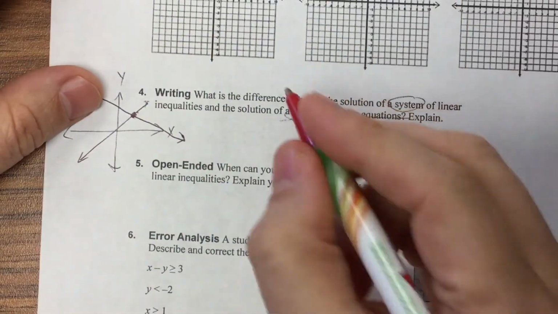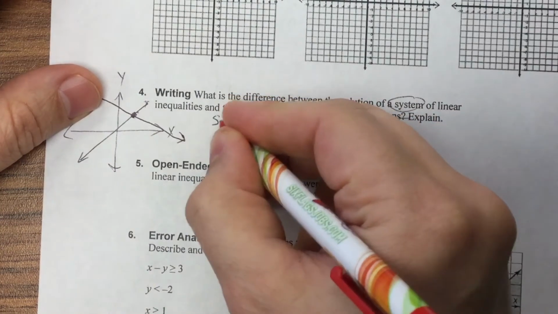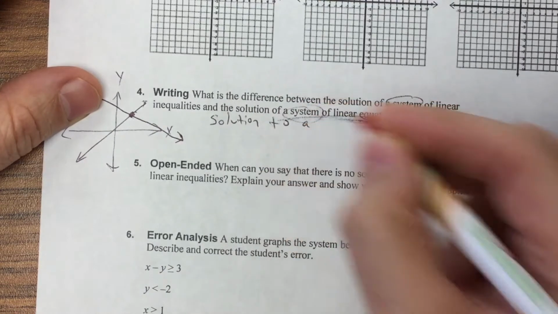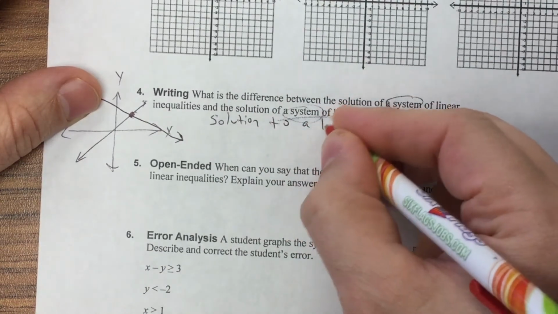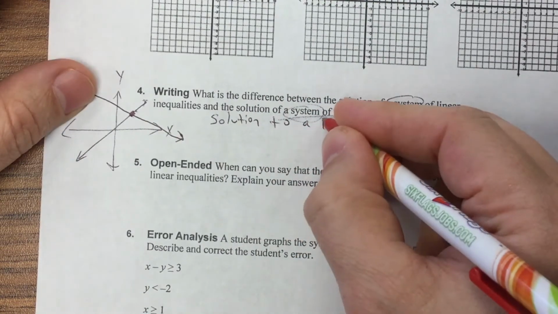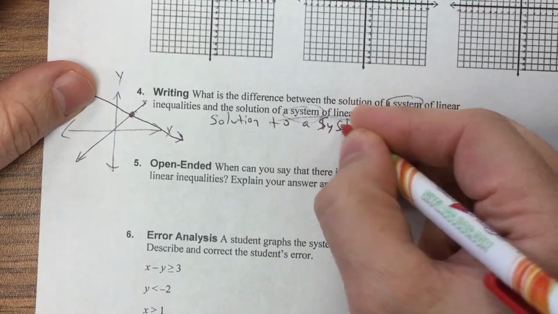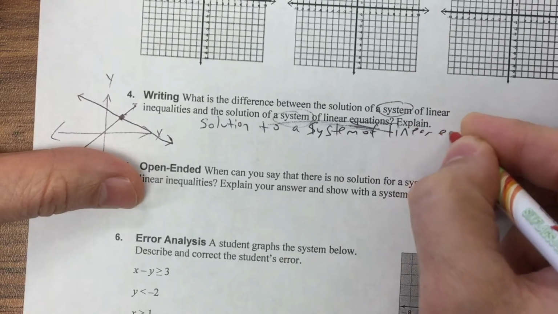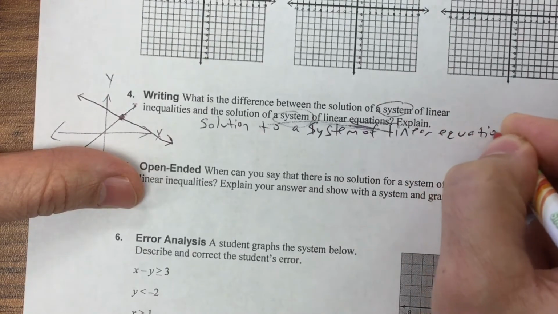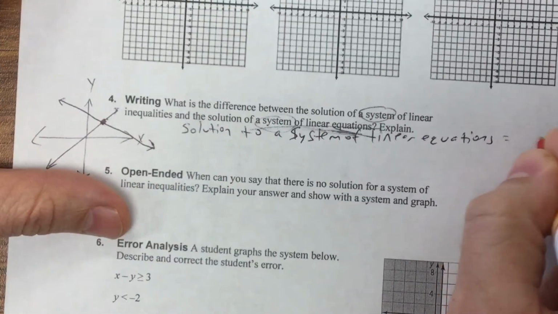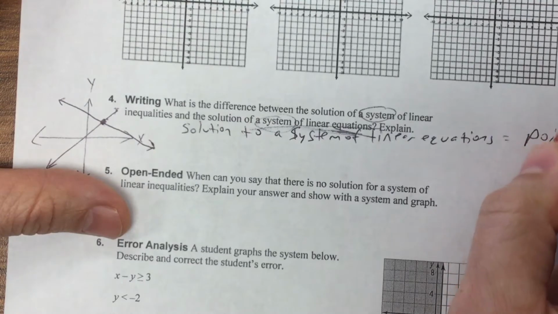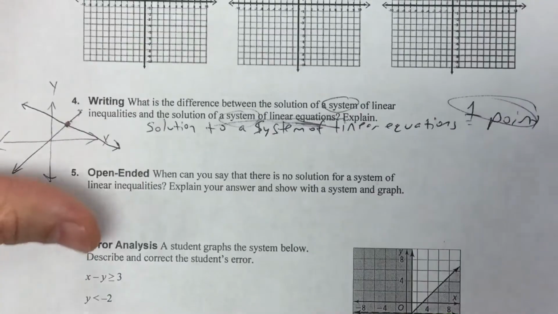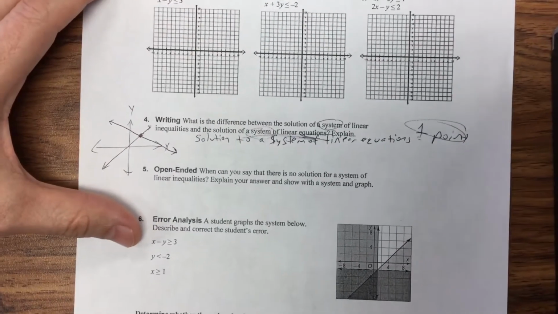So let's summarize that. The solution to a system of linear equations is usually a point. Okay, that's the most common. Let me zoom out so you can see that. It's usually just a point.